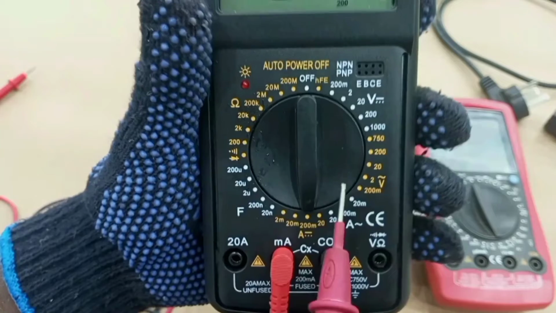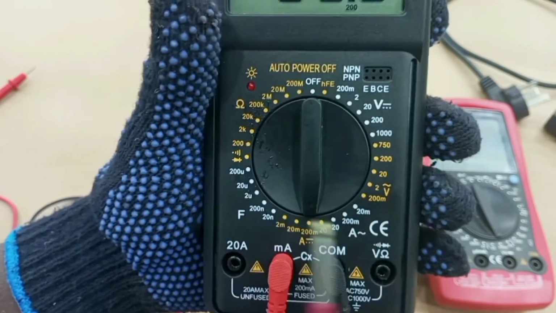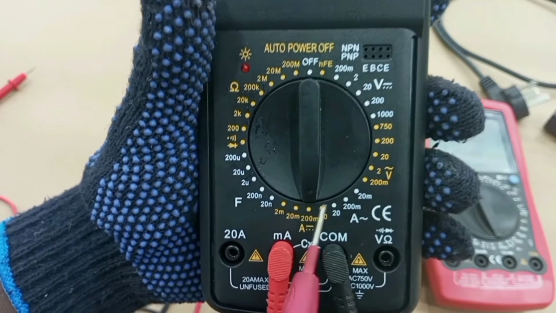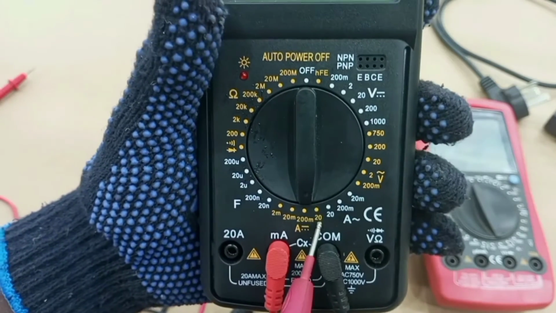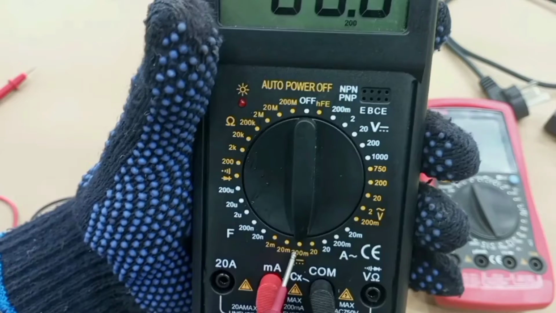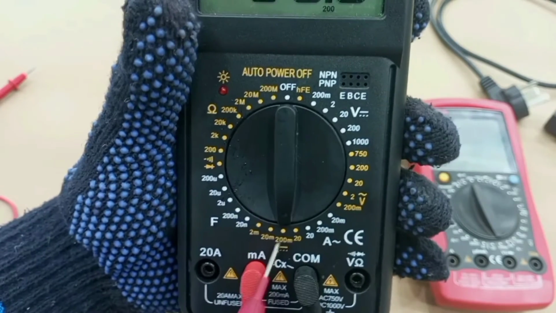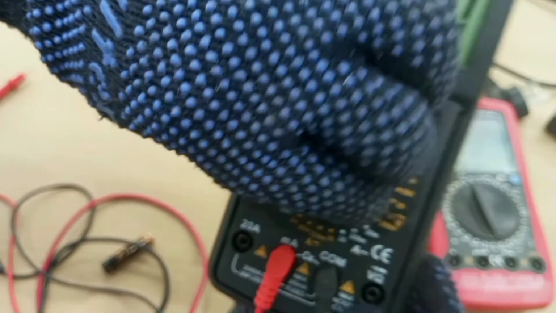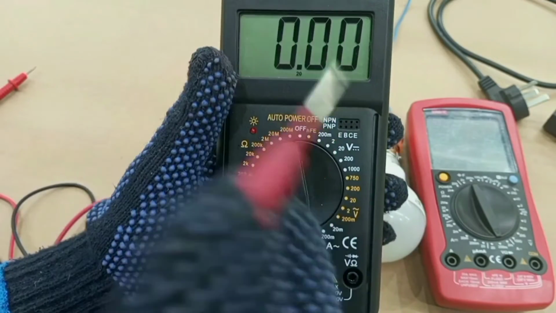Okay, if after taking the measurement, you realize that the reading you are getting is below 20 milliamp, then you may not get an accurate reading when you set the dial to 200 milliamp. So you would have to return the dial to 20 milliamp to get the accurate reading.